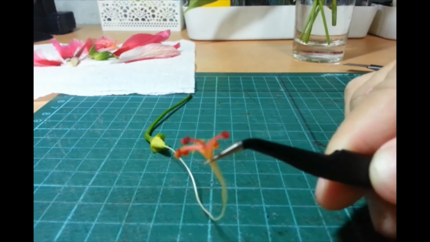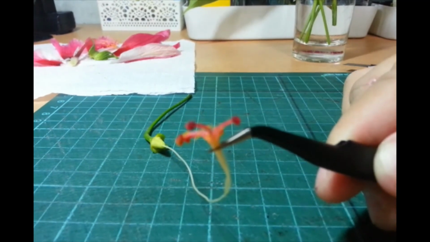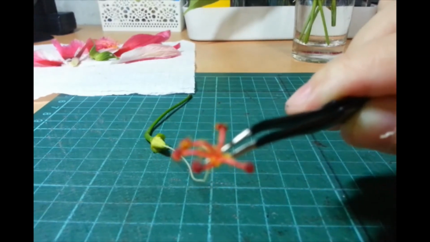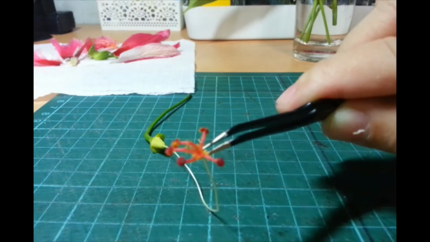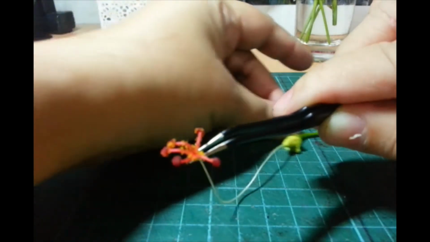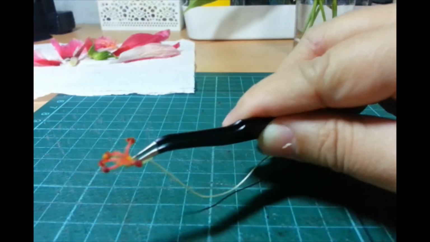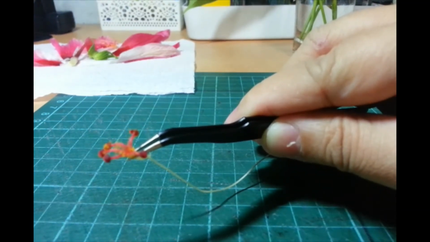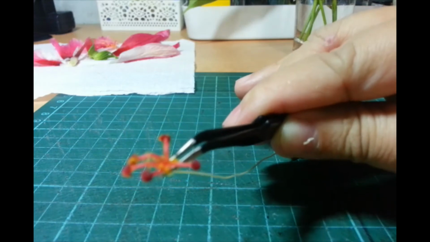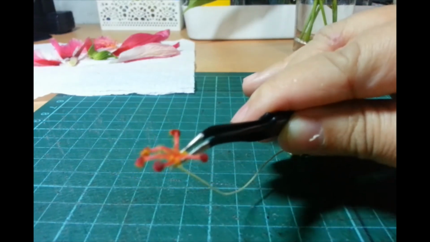So, dyan, kung dumidikit yung pollen. So, kita mo may parts na yellow na siya. Kasi, oh no, ayaw mag-focus. Tatakpan ko yung pinofocusan niya. Sorry. Okay. Ayaw niya. Anyway.